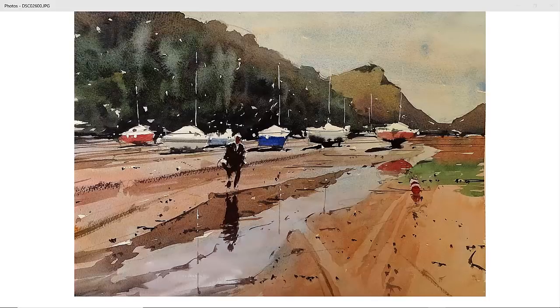And the texture of adding in a darker, thicker pigment into a light wash to let it bleed and blend in there.